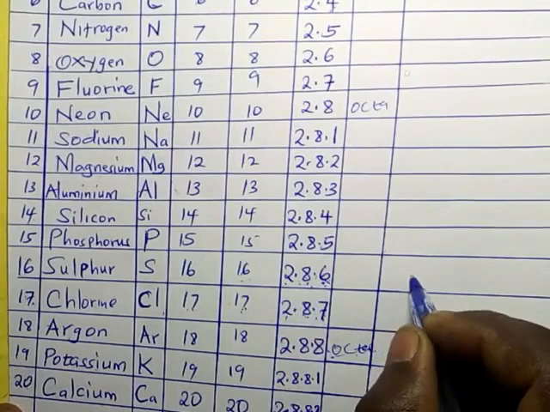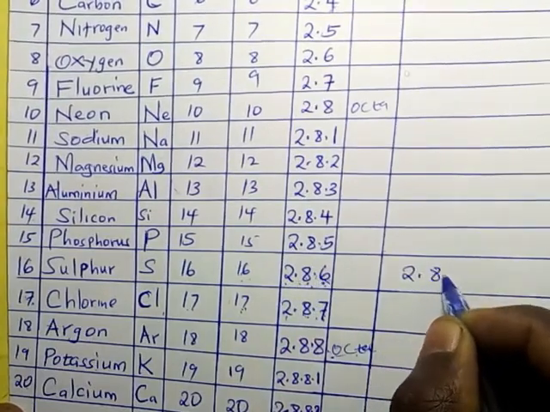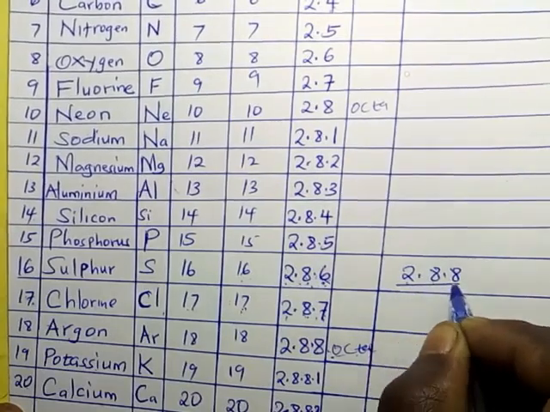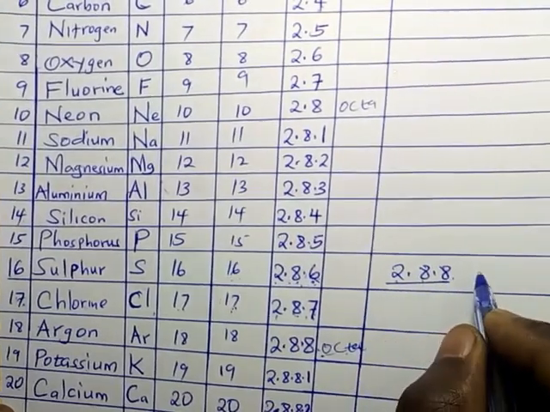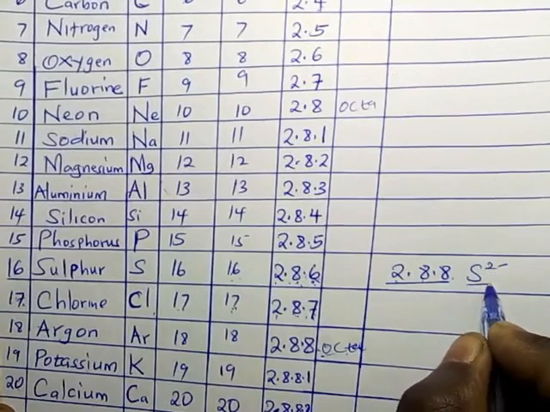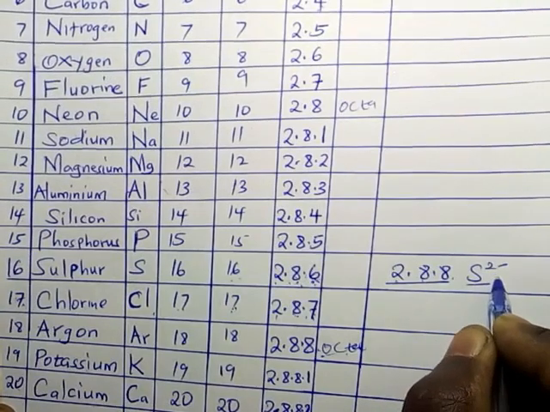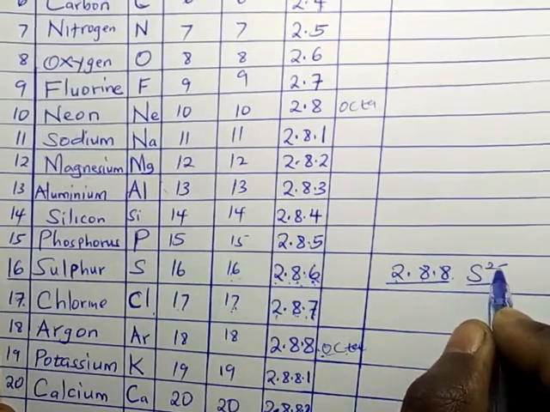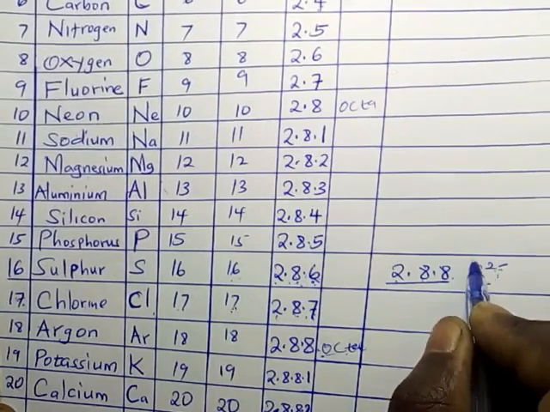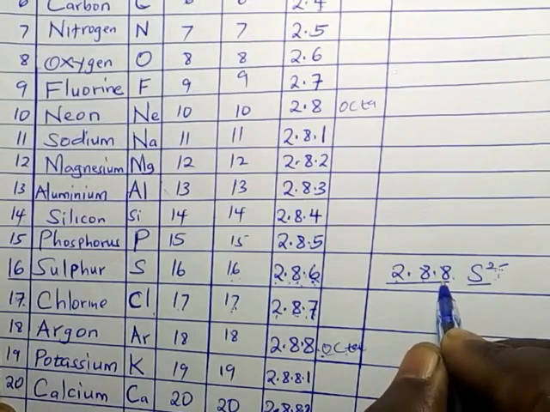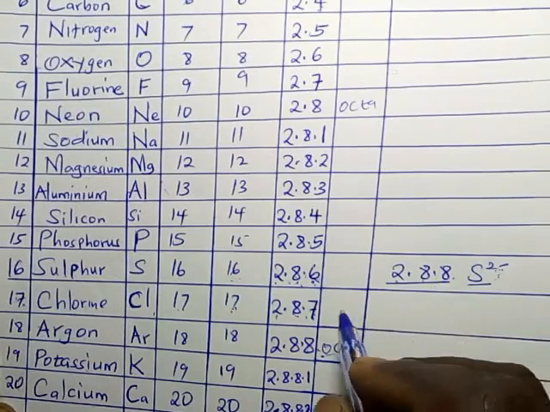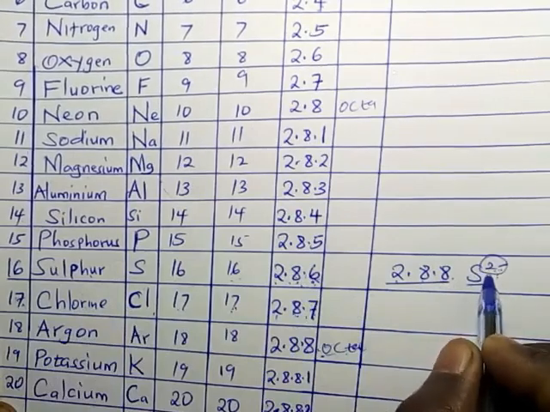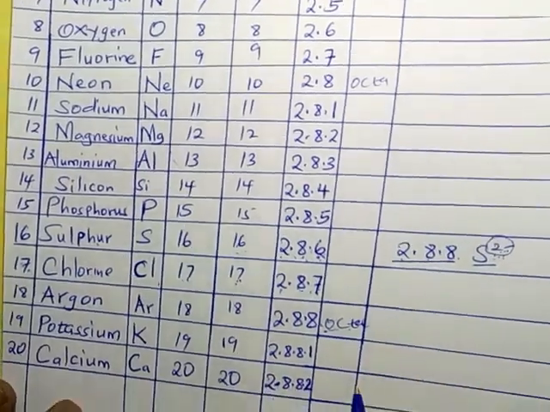It is easier to gain 2 electrons, so it will gain 2 to have a stability of 2, 8, 8. It will become negatively charged. When an element gains electrons, it becomes negatively charged, and when it loses electrons, it becomes positively charged. So what is the valence of sulfur? It is 2. Whenever you see sulfur, it has a valence of 2.